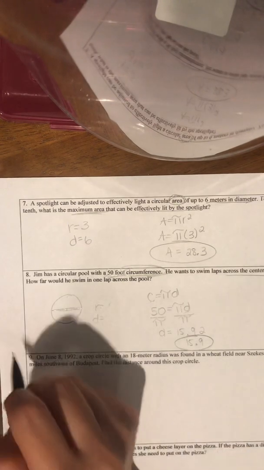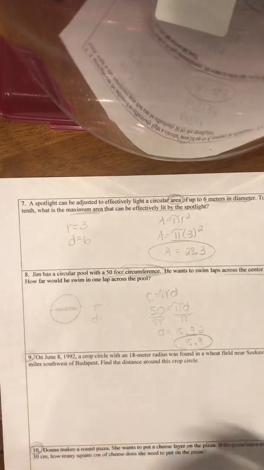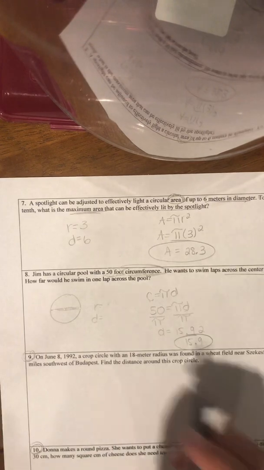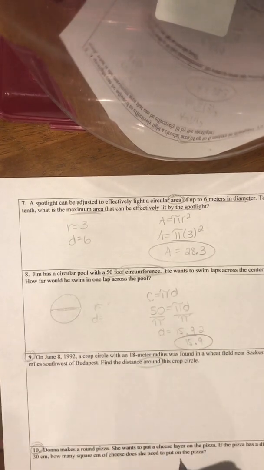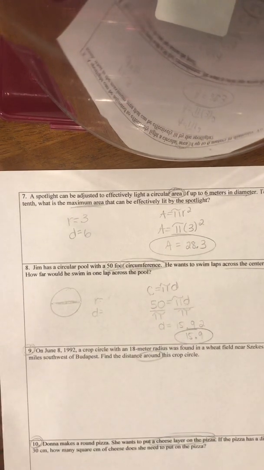So why don't you try 9 and 10 on your own. Try to decide if it's circumference or area. And then you could try those too.